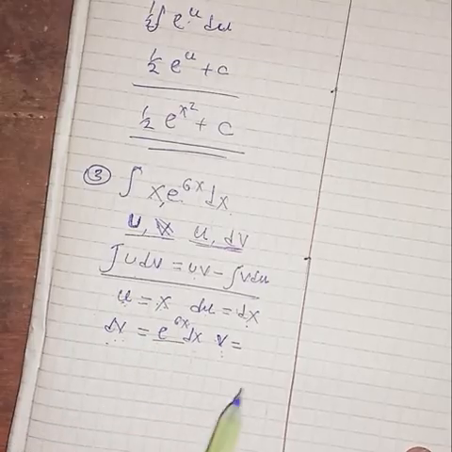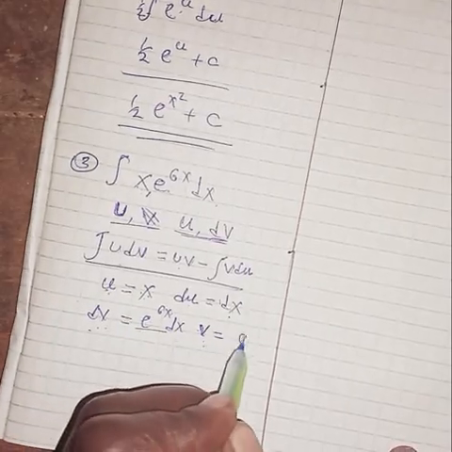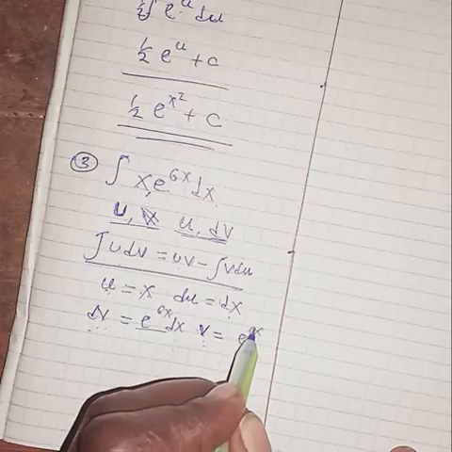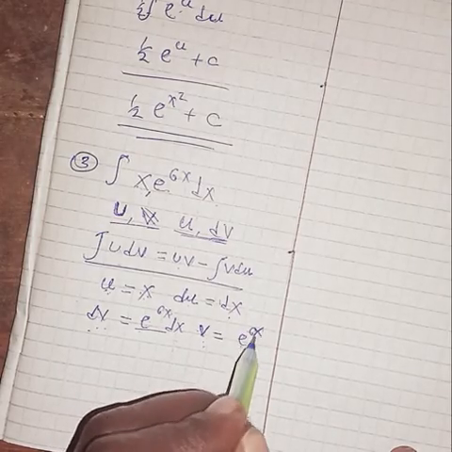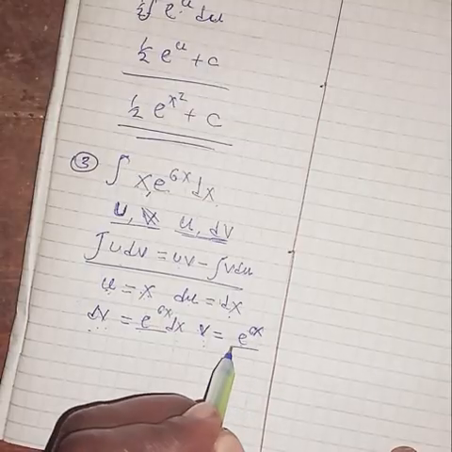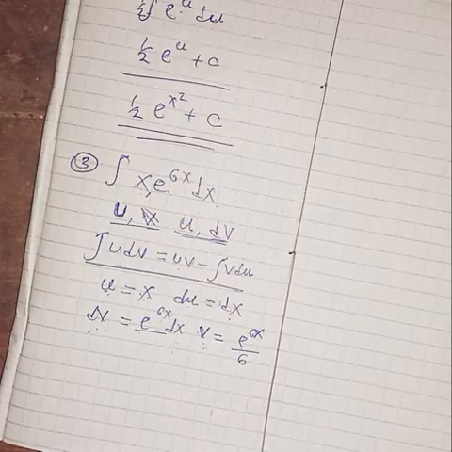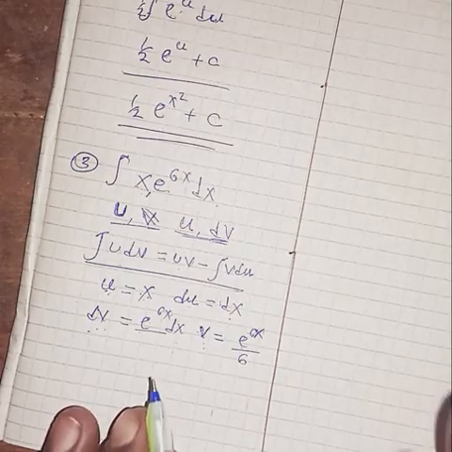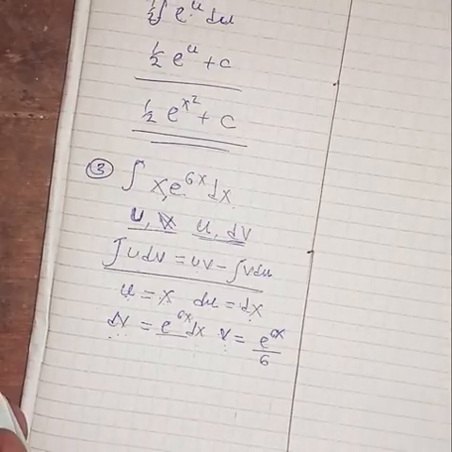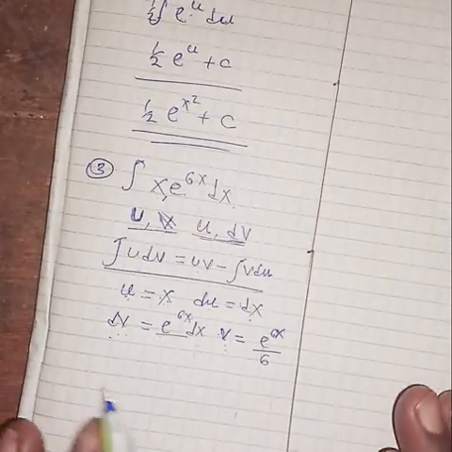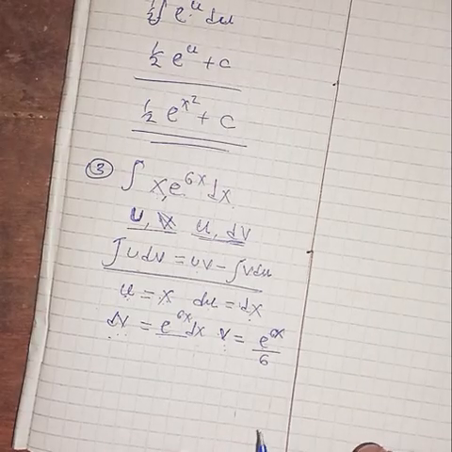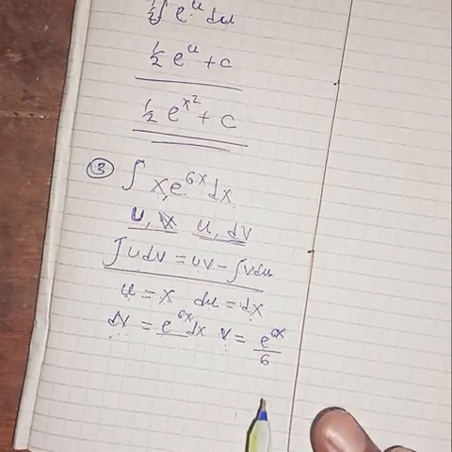So it will be e raised to 6x all over 6. You should take it like that. There is no other way I can explain it. That is how it is.